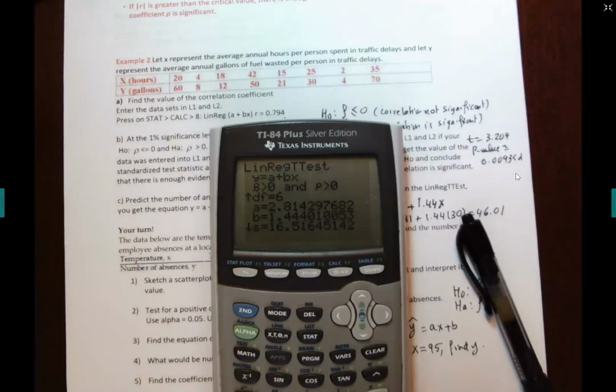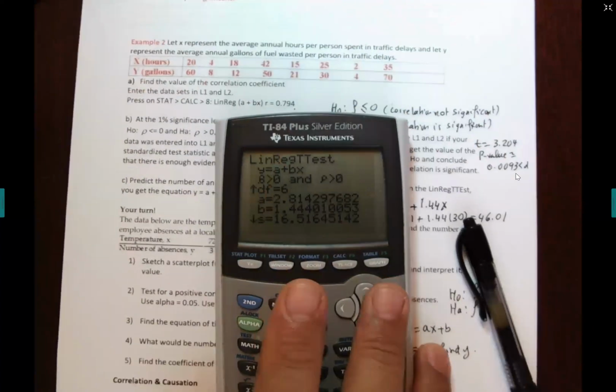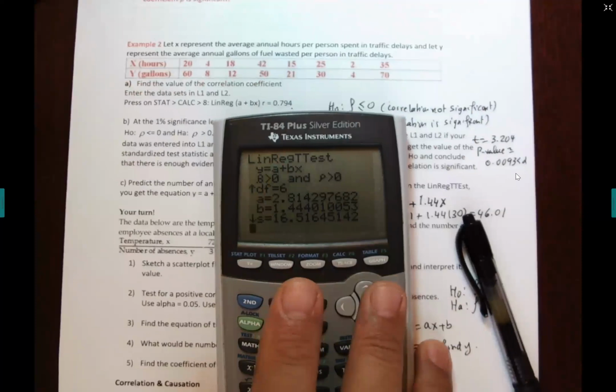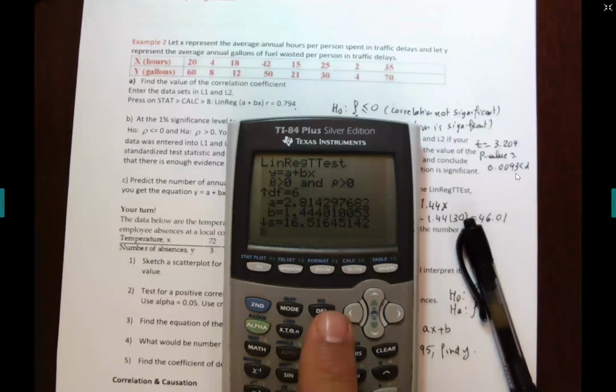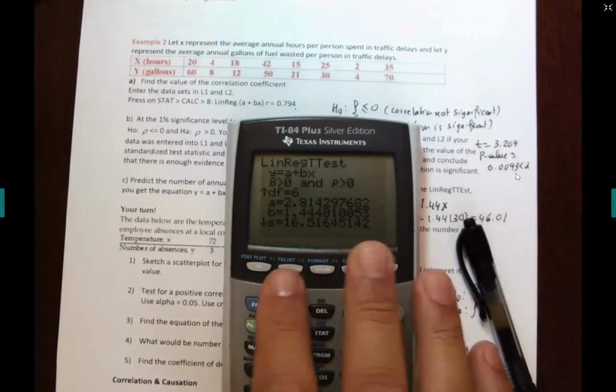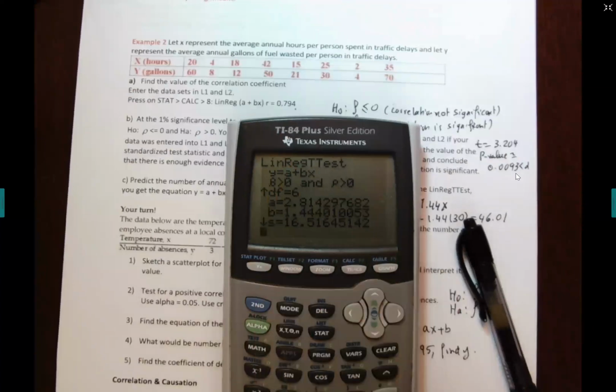The ones who did 4 hours, how many gallons, etc. So if you are asked to find this standard error of the estimate, you will run the hypothesis test, and then it is S. S is 16.51. Now, here is another way, guys, to run a hypothesis test rather than doing the linear regression t-test.